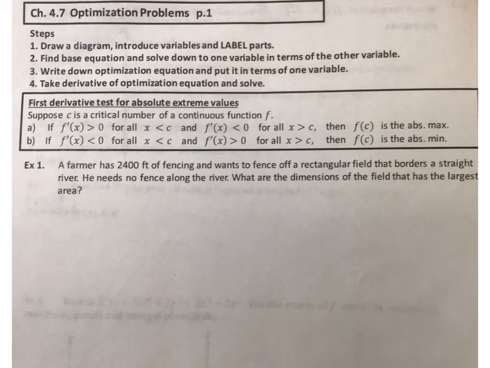Hello everyone. In this lesson, we are going to use the first derivative test to find maximum area or minimum cost. In any optimization problem, we are given a function and we have an objective function. So we'll divide into two parts. Left, we're going to write the given function. The given function is the perimeter. I get it from the total fencing that the farmer wants to use.